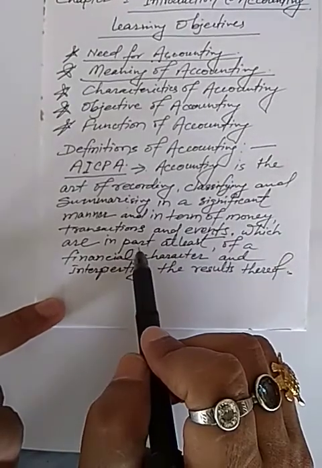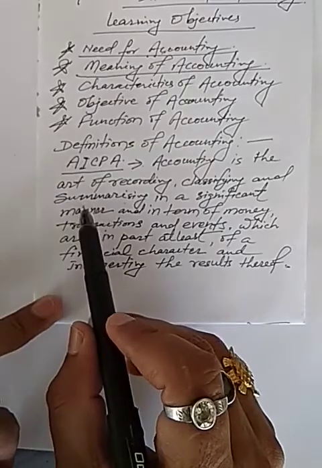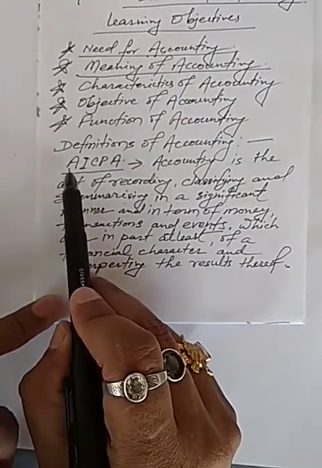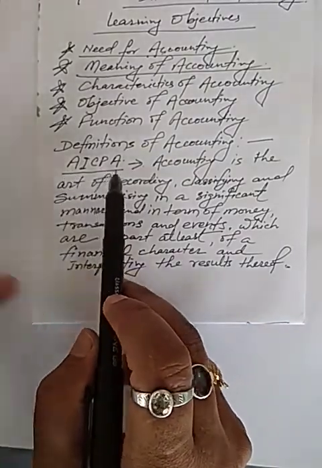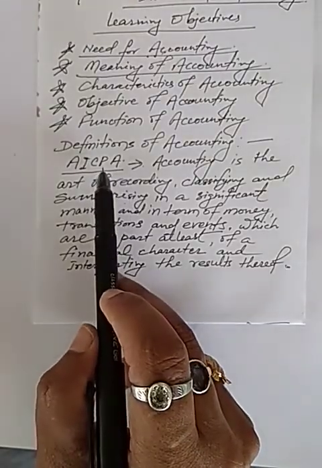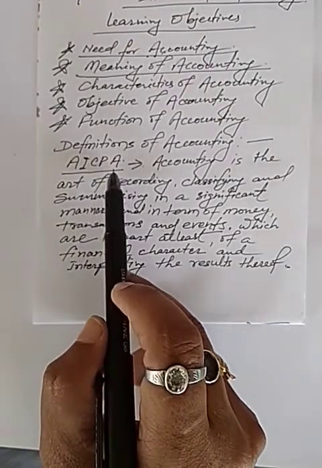So this is the meaning given by AICPA, American Institute of Certified Public Accountants.